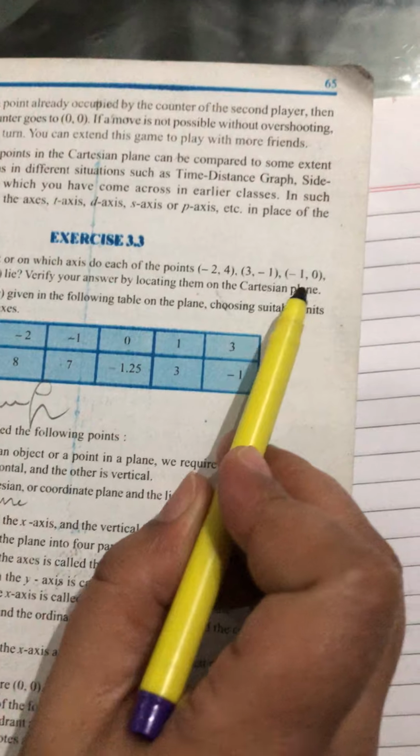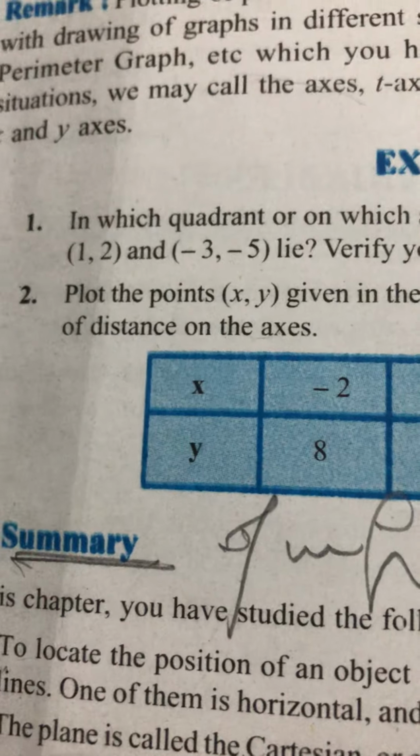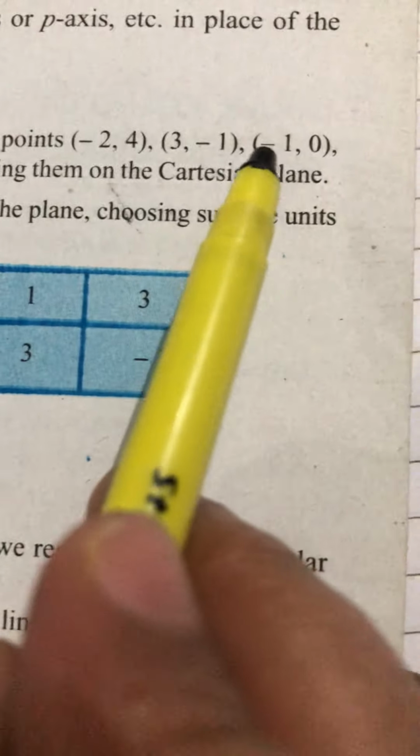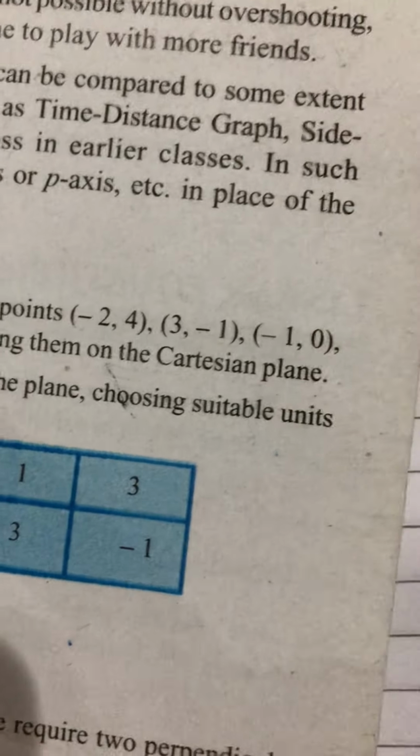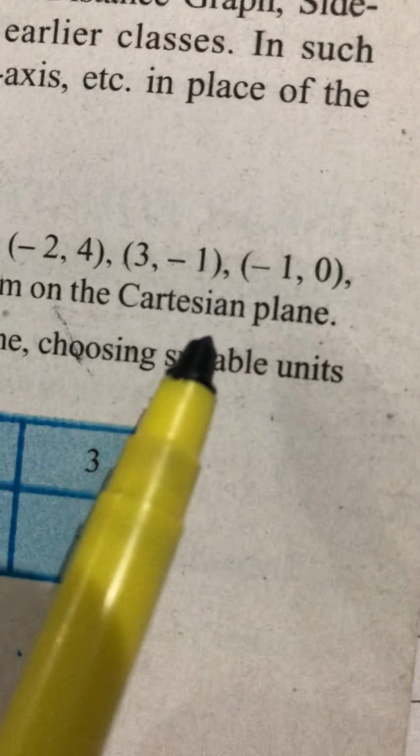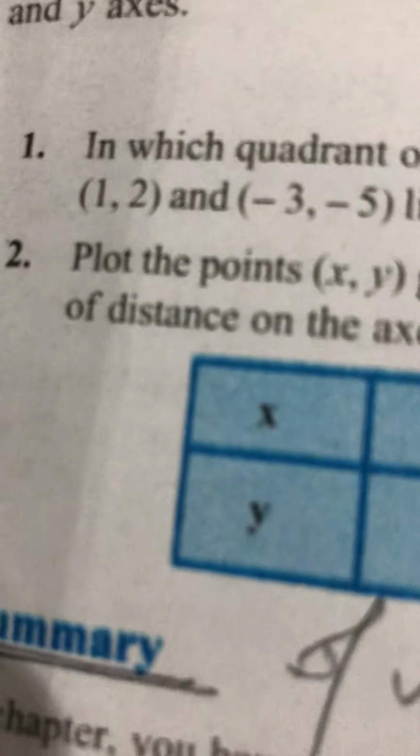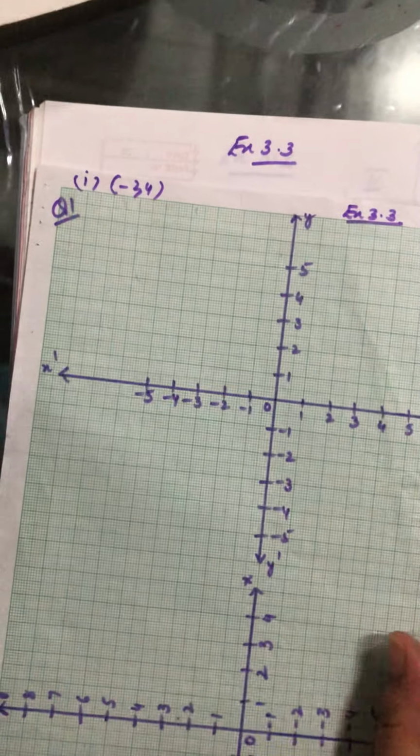First of all, we will plot these points in the Cartesian plane, then we will tell in which quadrant or on which axis these points lie. You can do it the other way also. You can first tell in which quadrant or axis these points lie, and afterward verify your answer by plotting them on the Cartesian plane. In any way you can do. So let us plot these points on the graph paper.